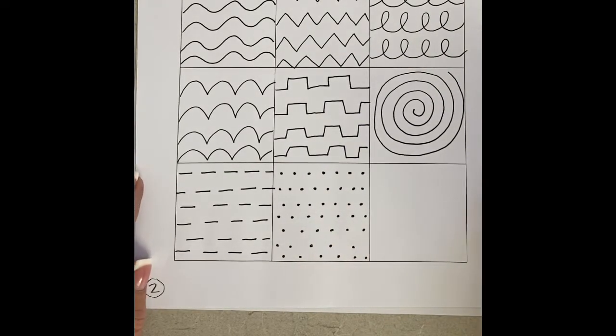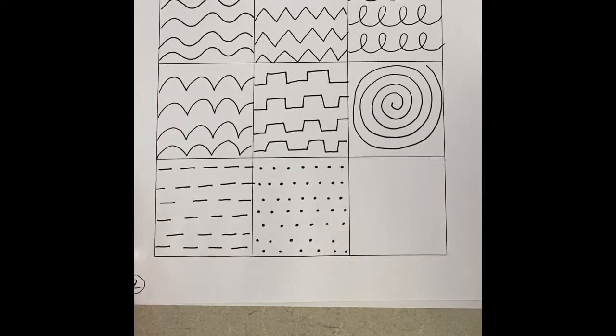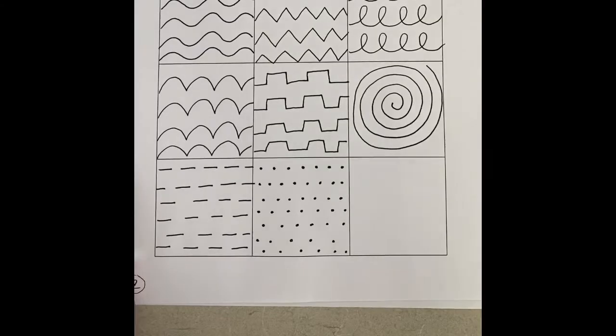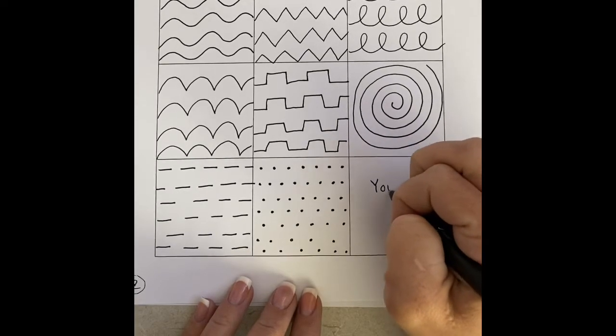Okay friends, now the last thing I'm gonna have you do is in this last box, this is going to be your choice of line to draw. You could either redraw one of the lines we've done today, or you can make up your own, or if you saw one from our slideshow before that you really liked and wanted to try to draw and we didn't draw it today, you can try that. So this one is your choice.